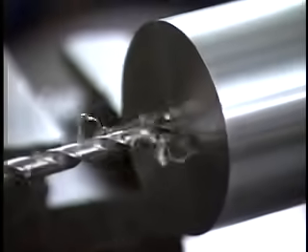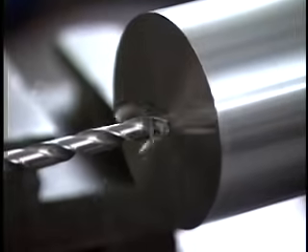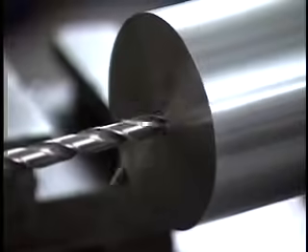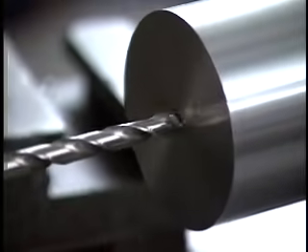Now that the drill is well into the hole, drilled down to the bottom of the hole left by the center drill, we can proceed at a much faster rate.